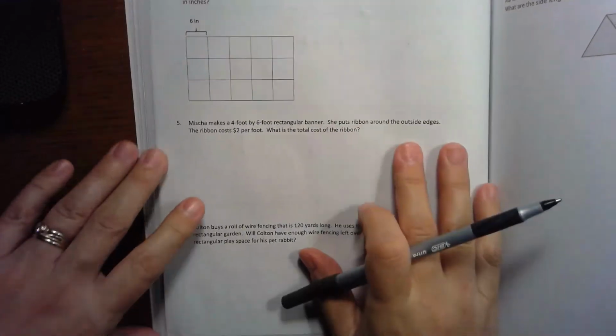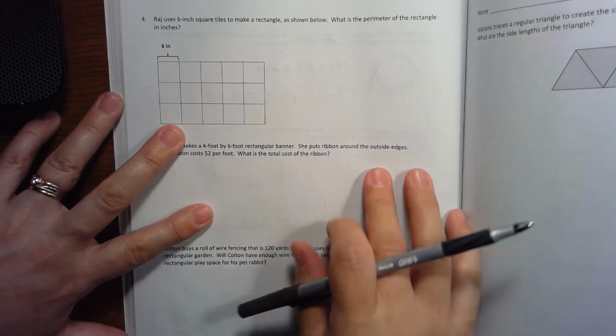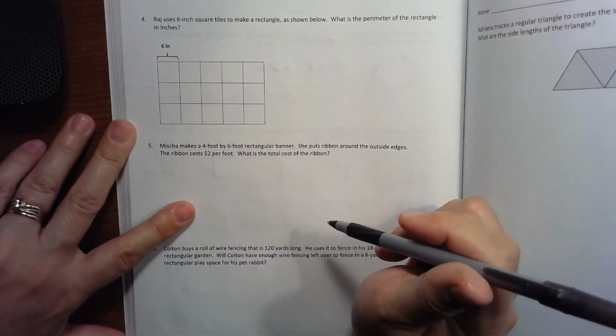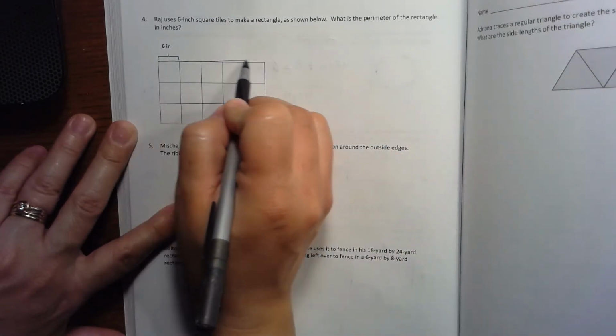Okay, almost done. Raj uses 6-inch square tiles to make a rectangle as shown below. What's the perimeter of the rectangle in inches? All right, so they want the perimeter. This is the distance around.